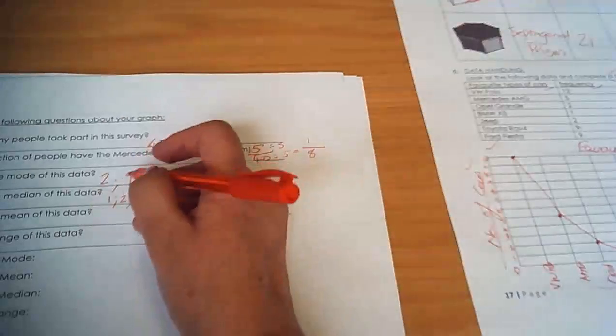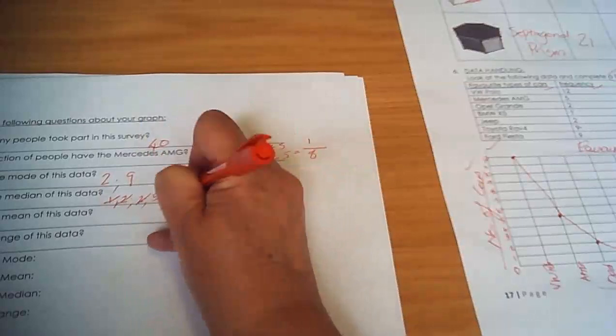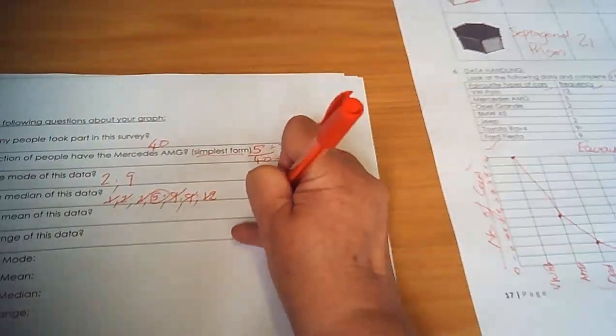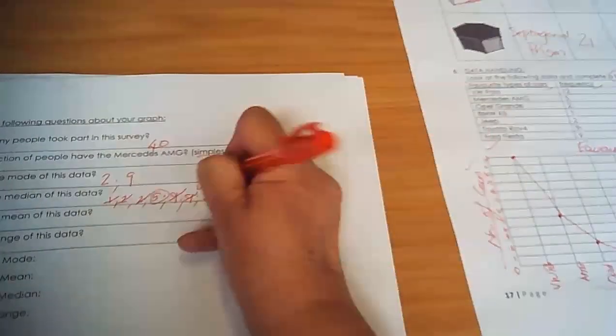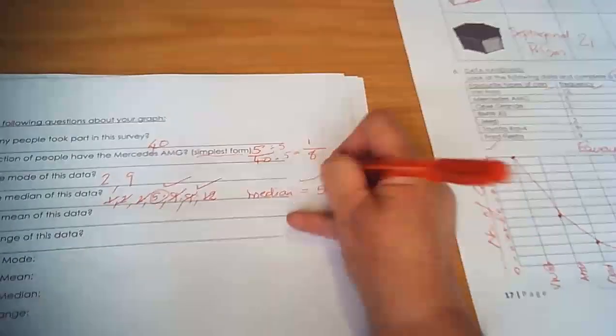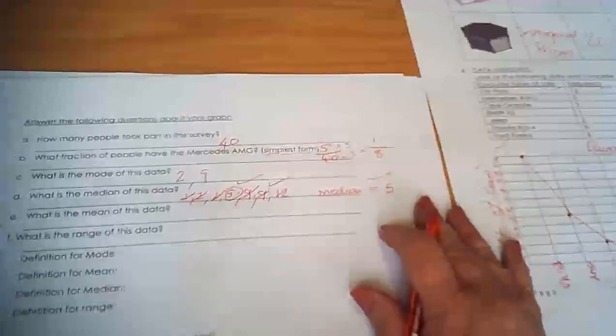What is the median? So cross, cross, cross, cross. Remember, the middle one is the median, which equals 5. This is for putting it in order and finding the middle one. So be careful that you give enough.